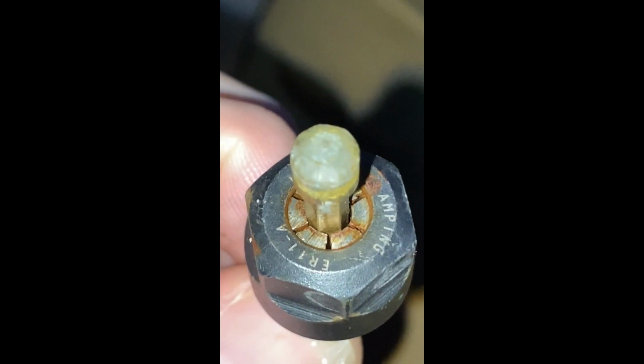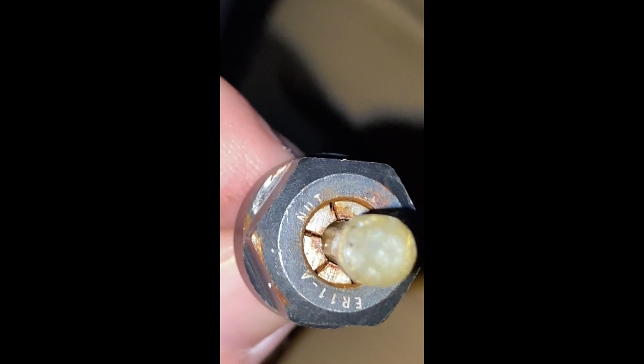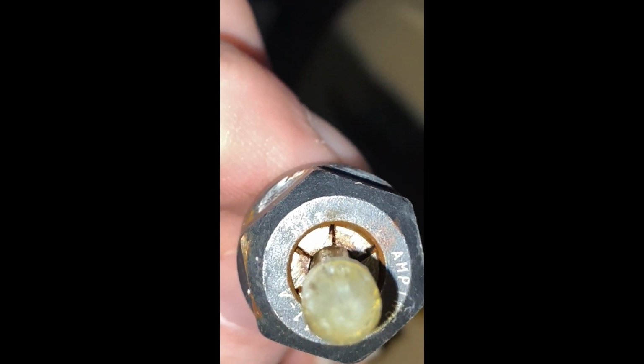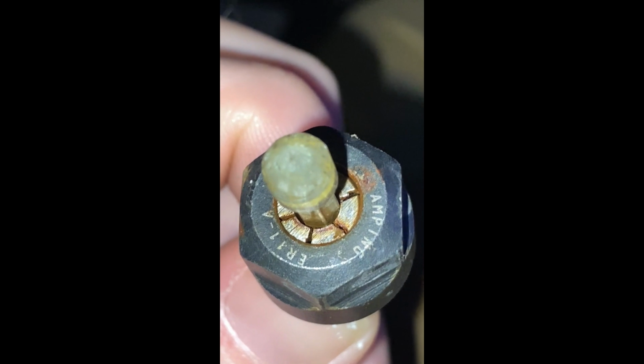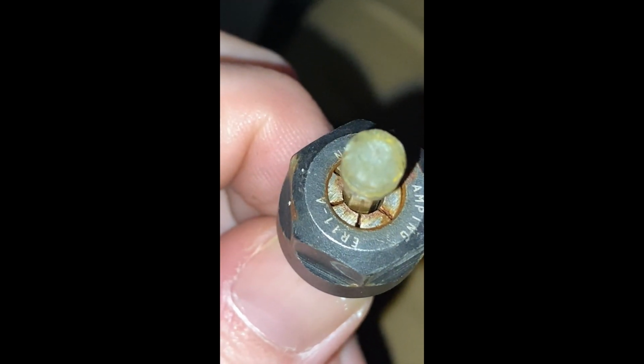There it is. So I'm just realigning it in the collet. Got the points on the flat surfaces, so they won't go into those little grooves there and knock it off center.